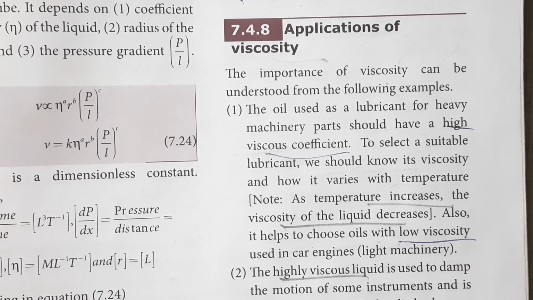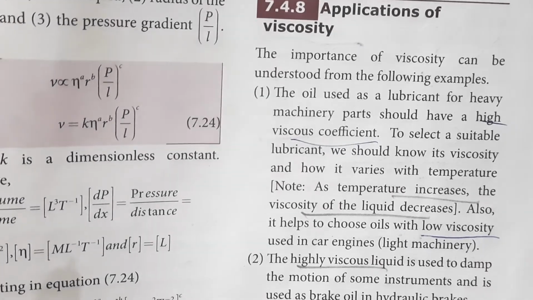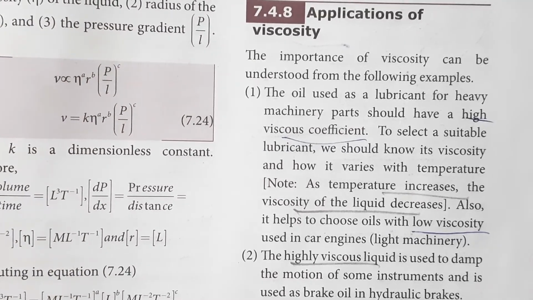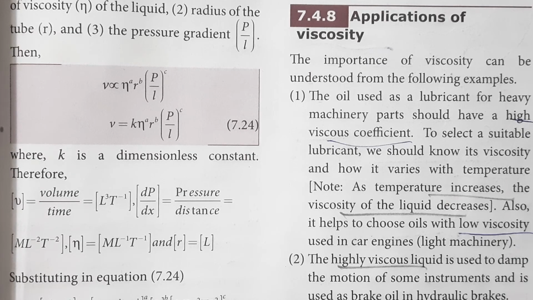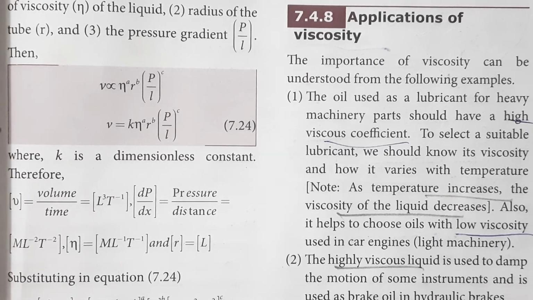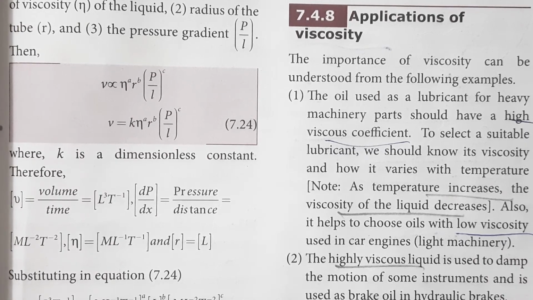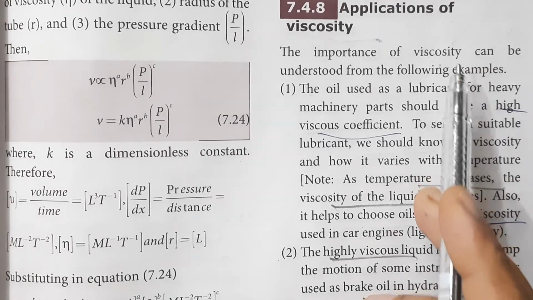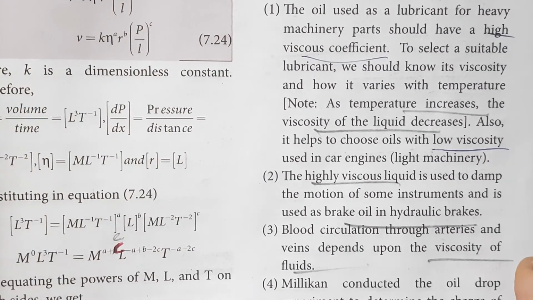Listen, some of the applications of viscosity are given in your book. Actually, we are learning the viscosity topic, isn't it? In viscosity, coefficient of viscosity, cause of viscosity, types of flow, streamlined flow, turbulent flow, Reynolds number, terminal velocity, and today we have discussed about Stokes Law, Poiseuille's equation, isn't it? So, applications of viscosity. The importance of viscosity can be understood from the following examples.